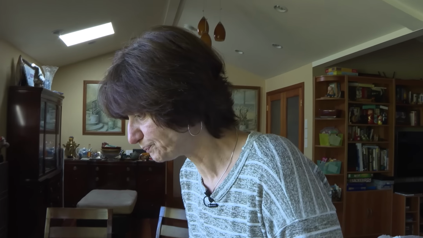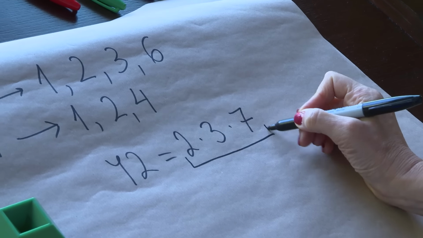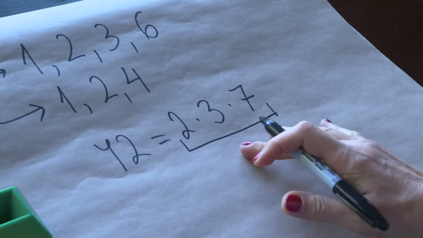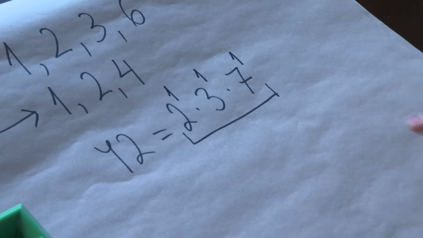Are you not counting 1 and 42? I'm counting all. All I did here is split 42 into its so-called prime power factorization: 2 to the first times 3 to the first times 7 to the first.